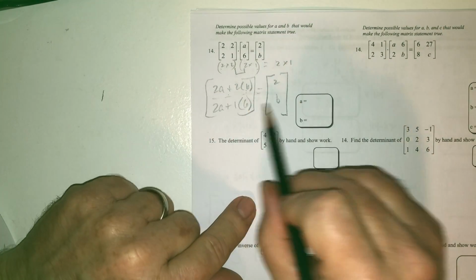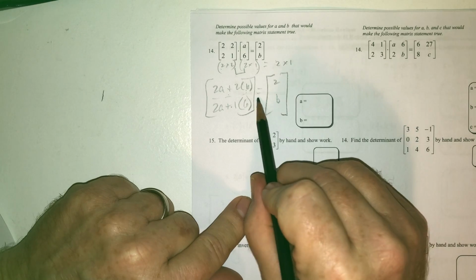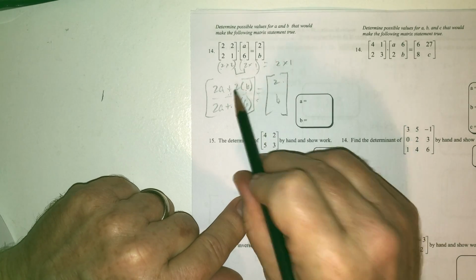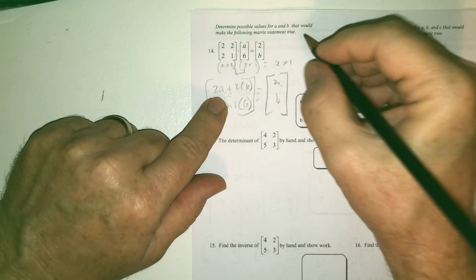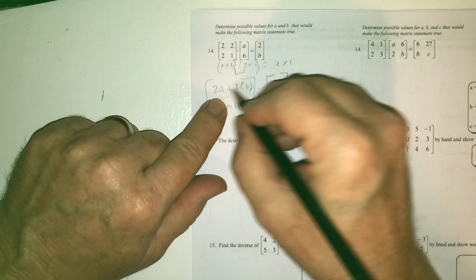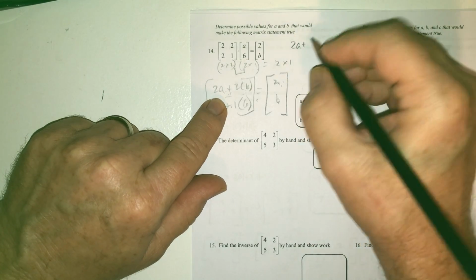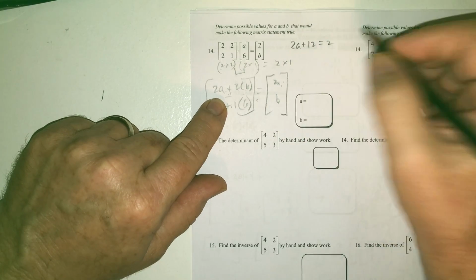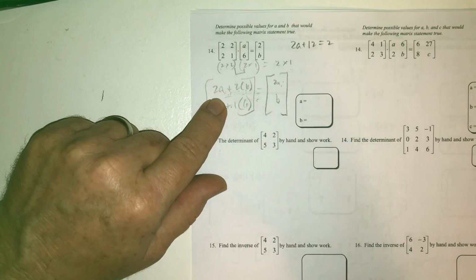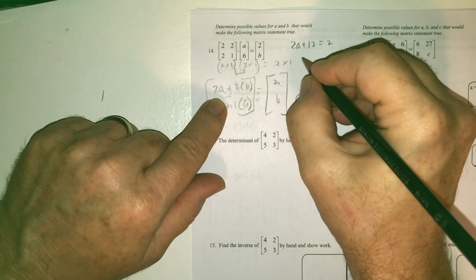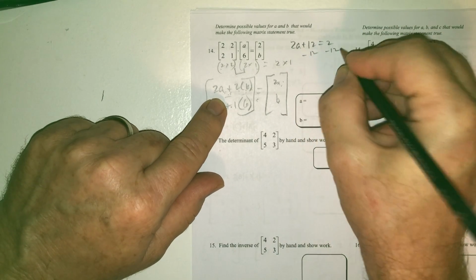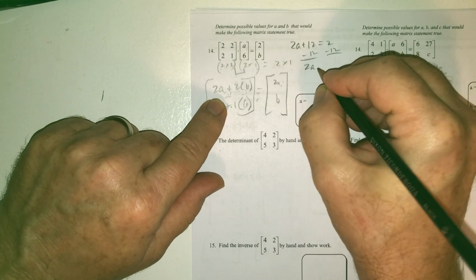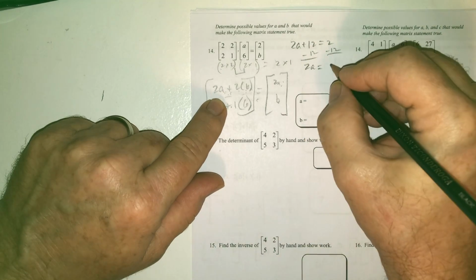By the way, now we've got a 2 by 1 equal to a 2 by 1 over here. That means the corresponding entries are equal. So I'm going to simplify this first one right here to 2A plus 2 times 6 is 12, and that still has to equal that 2 right there, okay? While I'm at it, I'm going to go ahead and solve that. I'll solve that by subtracting 12 on each side. That would tell me that 2A is equal to negative 10.